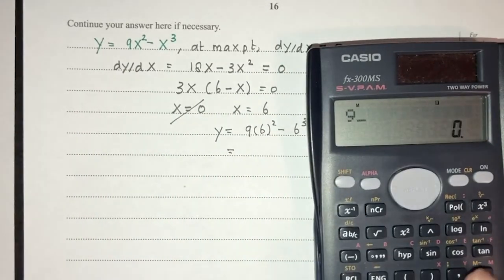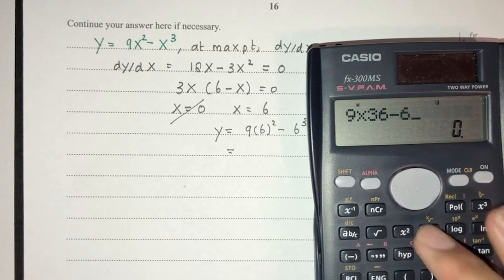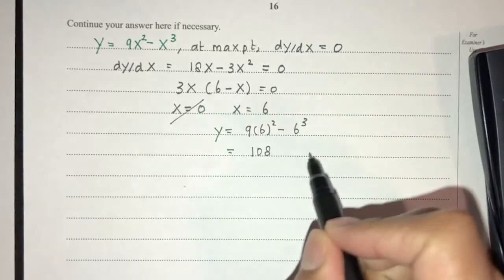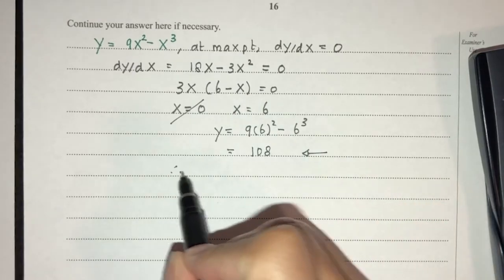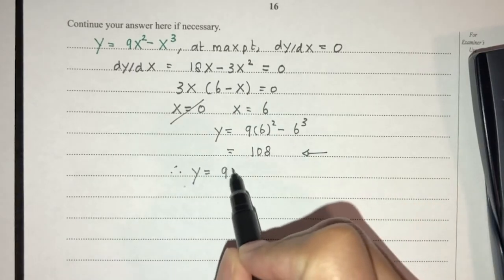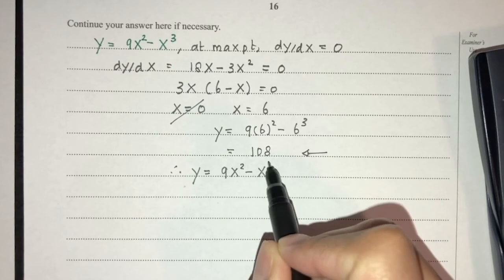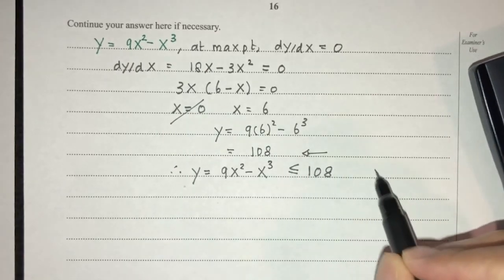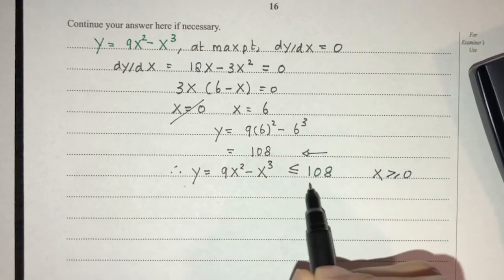Let's have a look. 9 times 36 minus 6 power 3, that should be, yep, 108. So from this you have shown that y, which is 9x squared minus x power 3, is less than or equal to 108 for x more than 0. So you have shown this part.